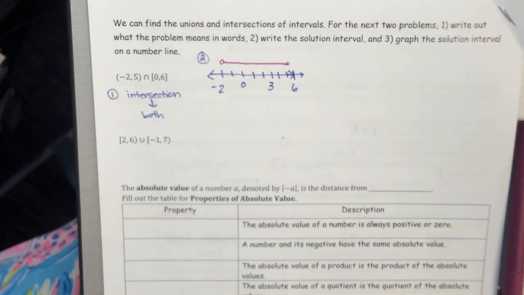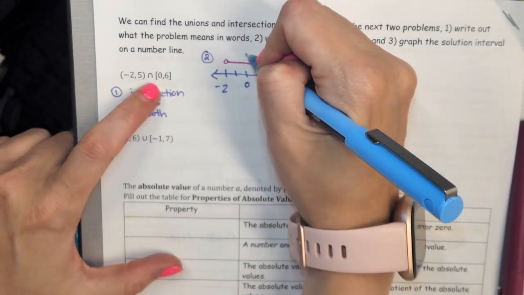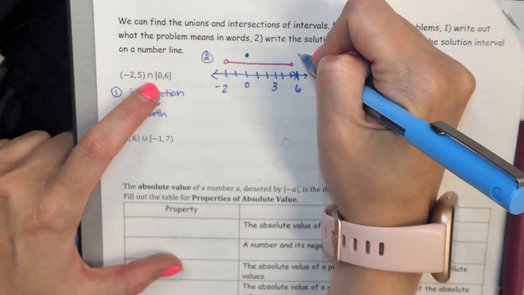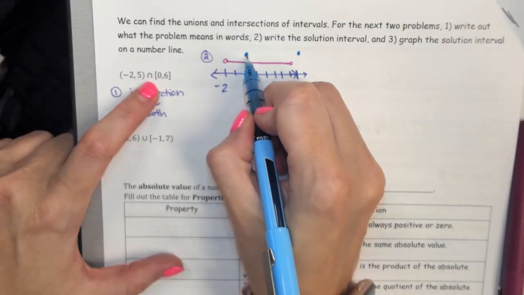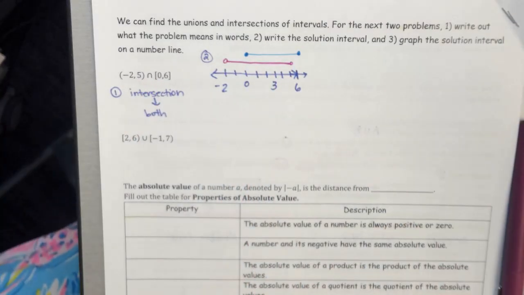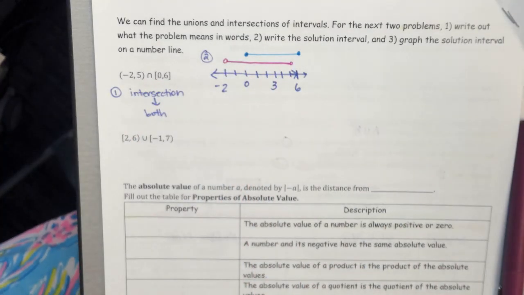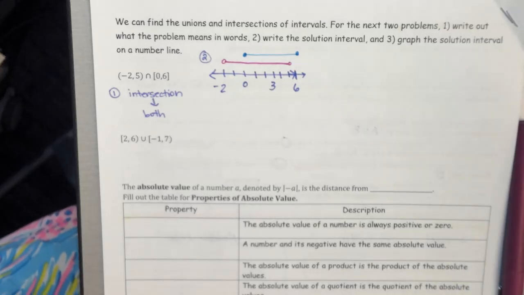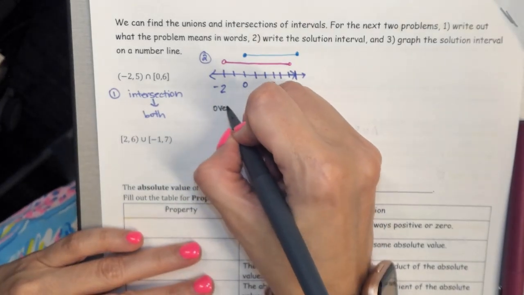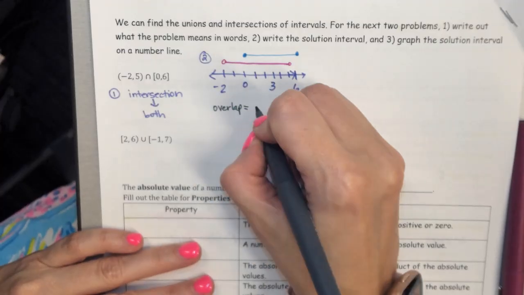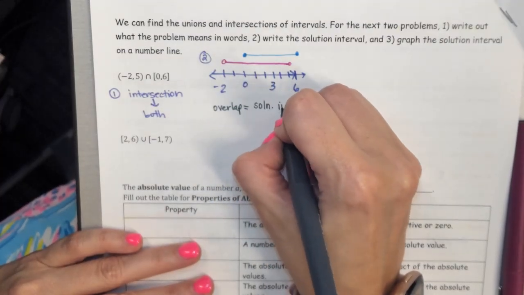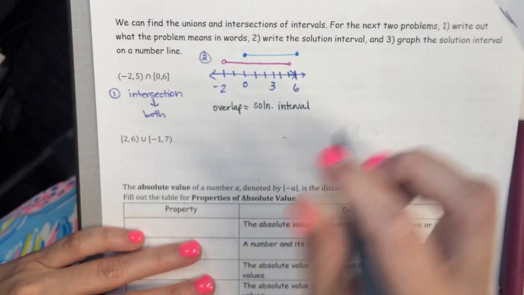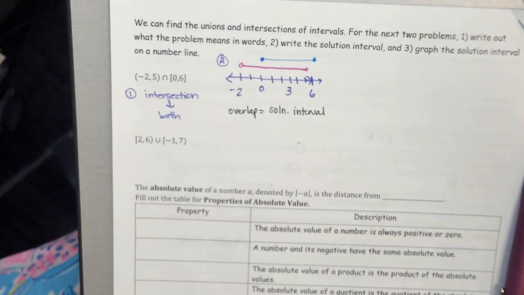Okay, now I'm going to graph the second one, which is 0 to 6. So I have a closed circle at 0, a closed circle at 6, and then those are connected. And wherever they overlap, that is the solution interval. Okay, and that's for an intersection.